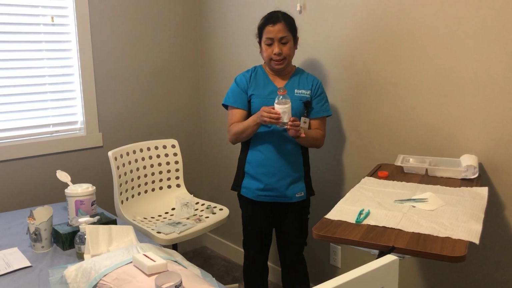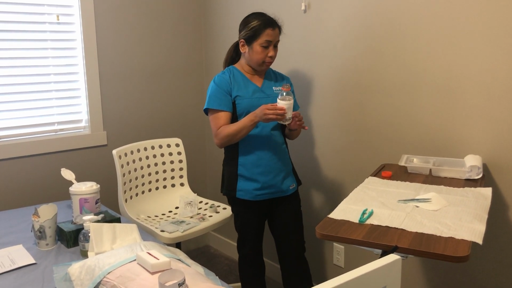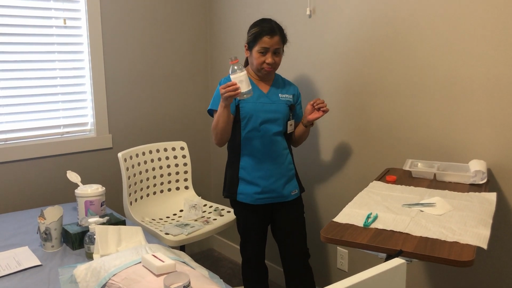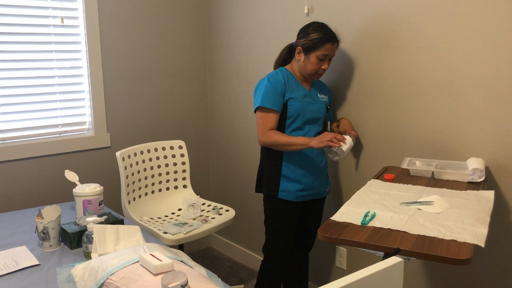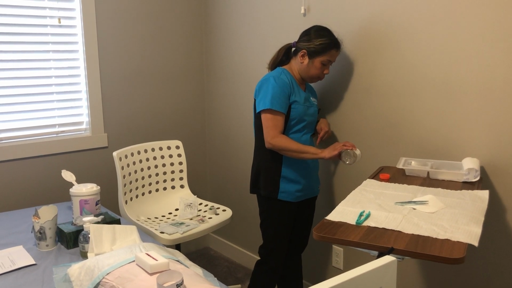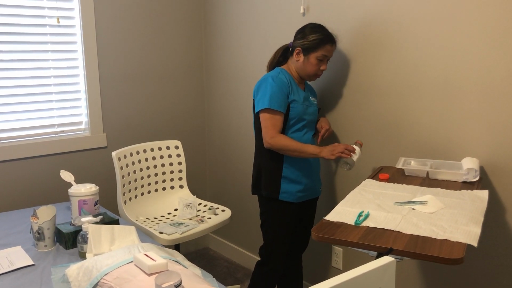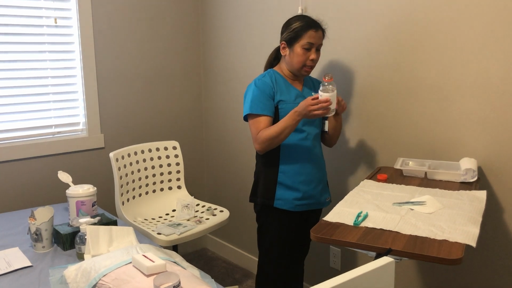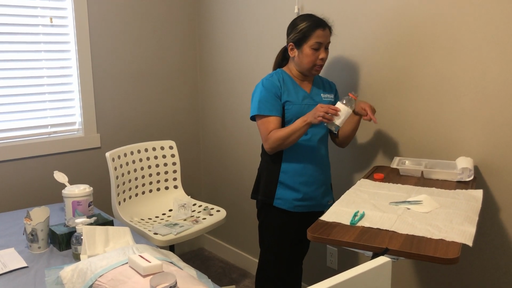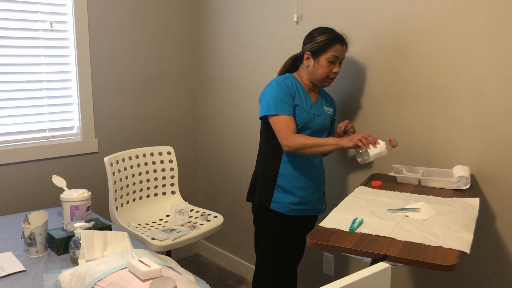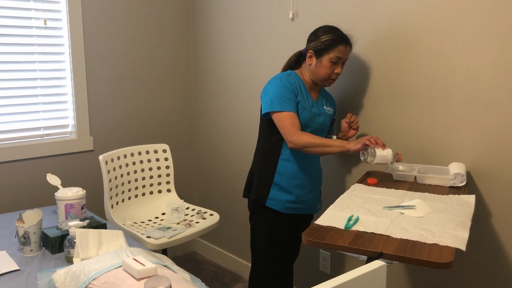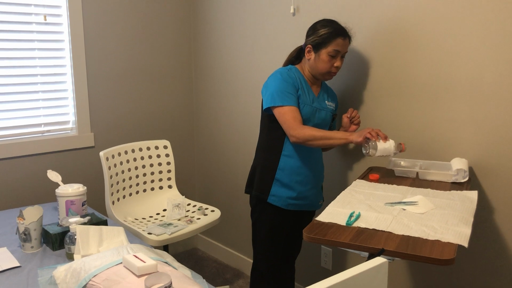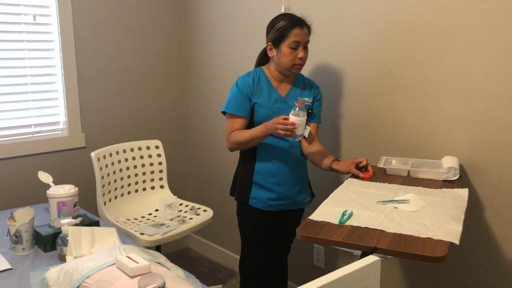By the way, I'll pour a little bit to the garbage. Then the rest I'll put into the empty space here in the dressing tray, making sure the tip is not touching the tray, like this. Then I'll cover.